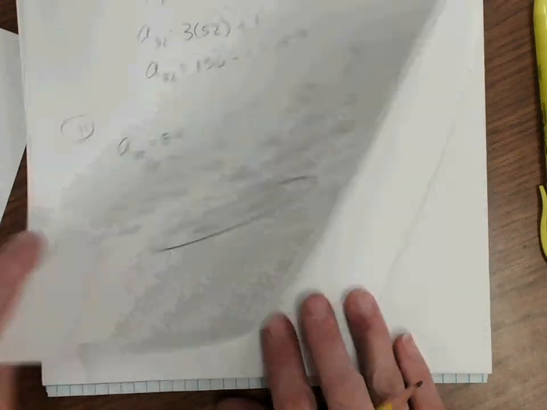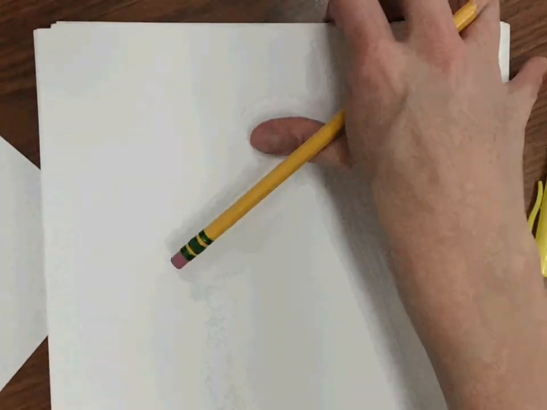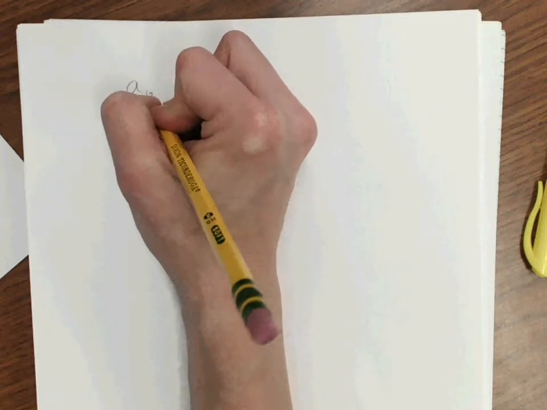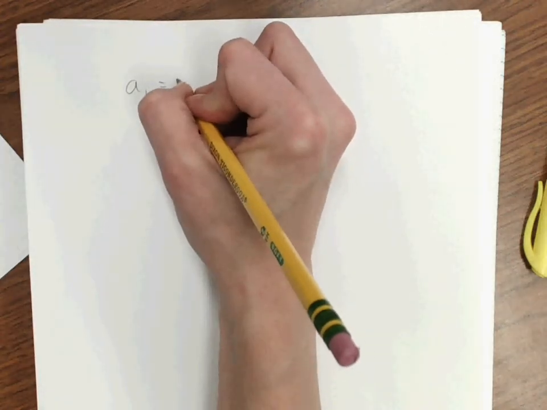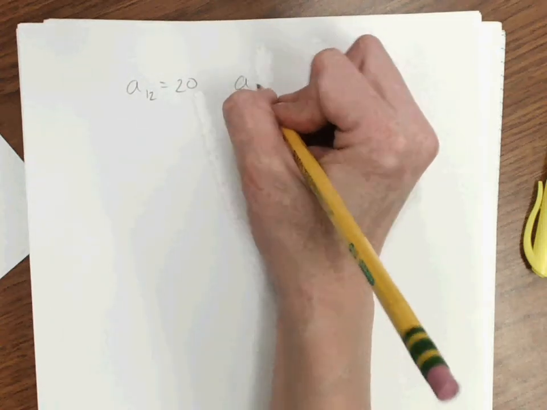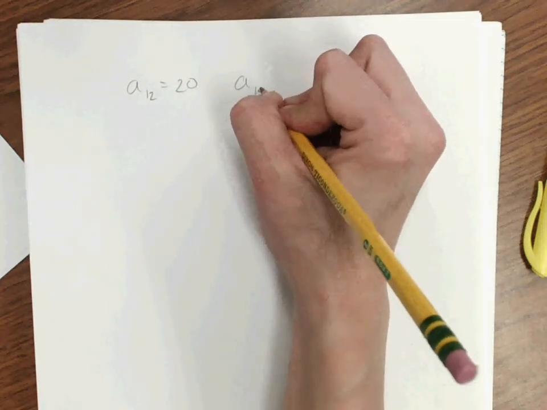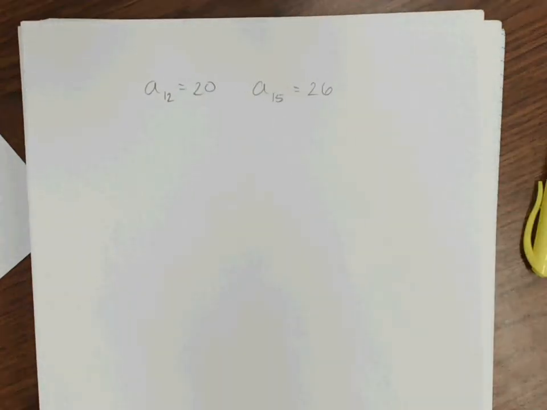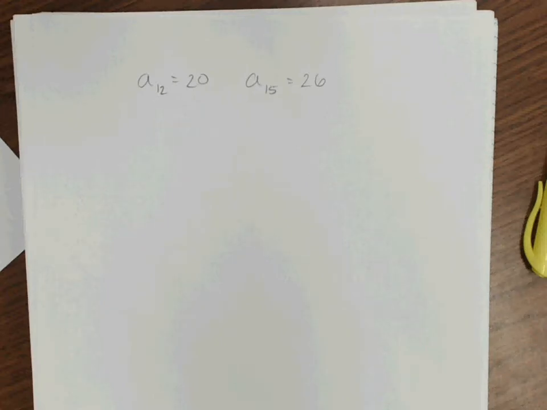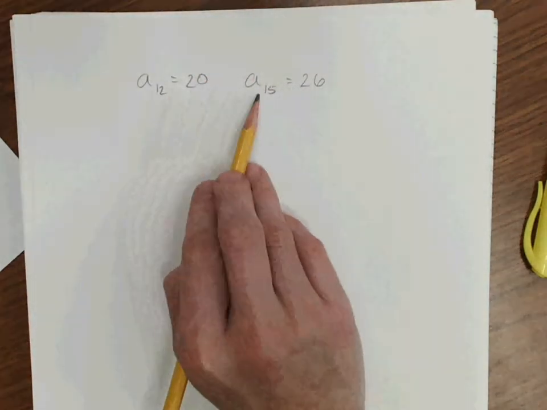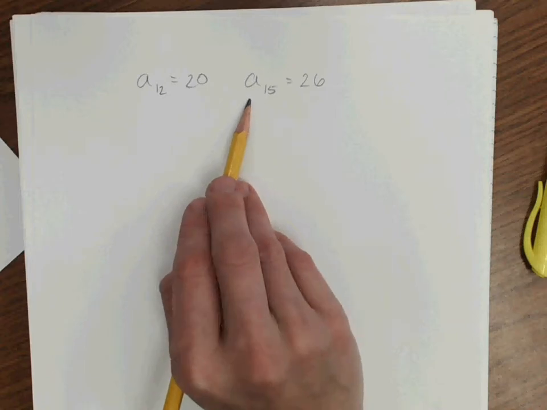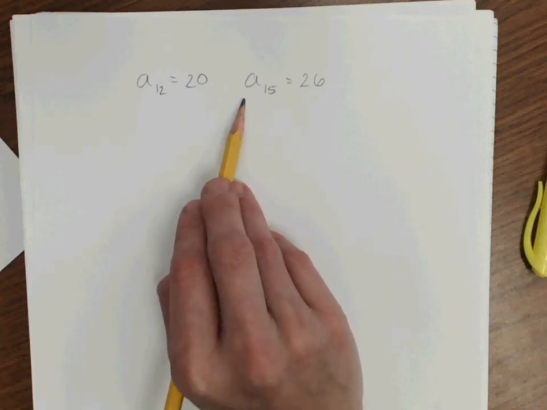You might also just be given 2 different points, so to speak. You might be given that a of 12 is equal to 20, and that a of 15 is equal to, we'll go with 26. Okay? So if I'm looking at this, sometimes with these ones I picked them close together. They might not be close together. You might have, in fact I think you have a 16 and a 39 are the terms that you're given, so you can't just figure it out by listing out your points.